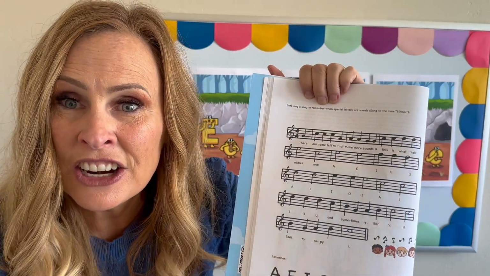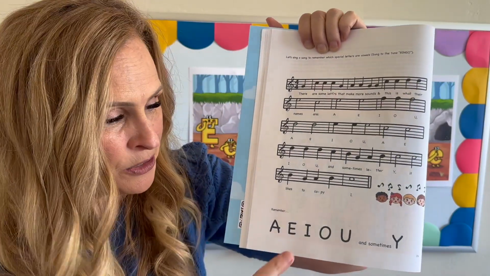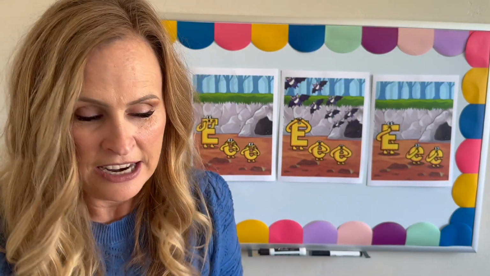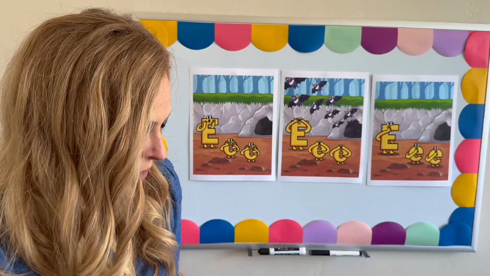Did you hear letter E is one of the vowels? It's right there. So guess what? We're going to learn that E is a vowel and it makes 3 sounds. Are you ready to hear the story?